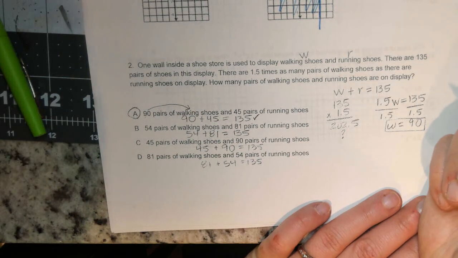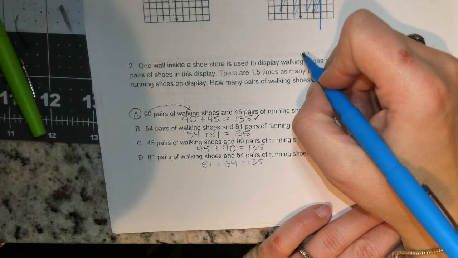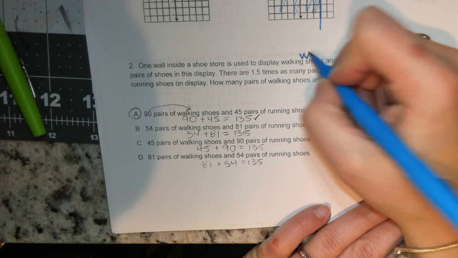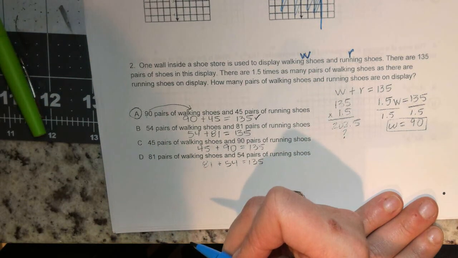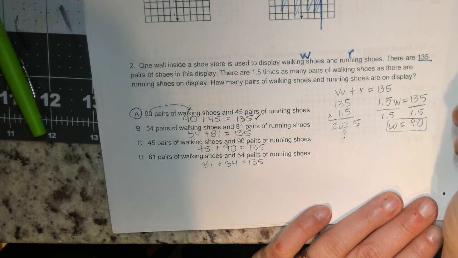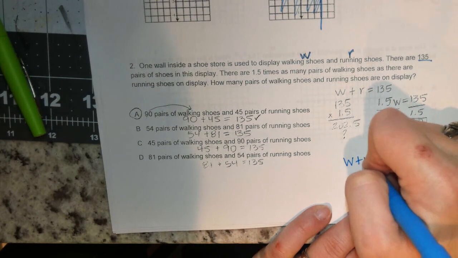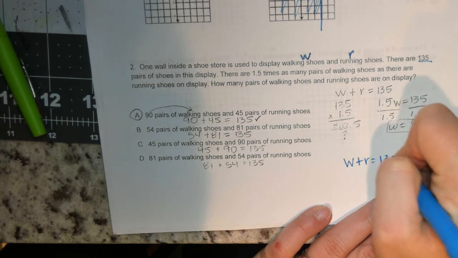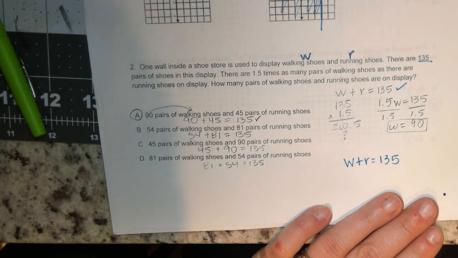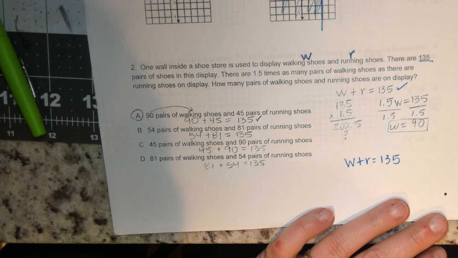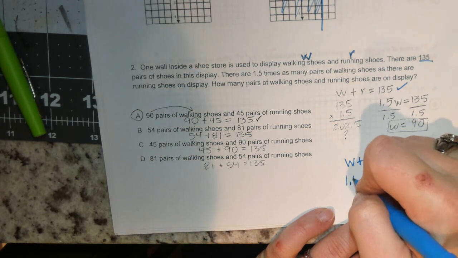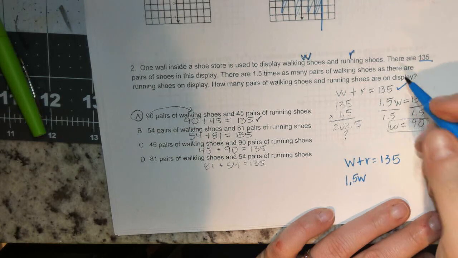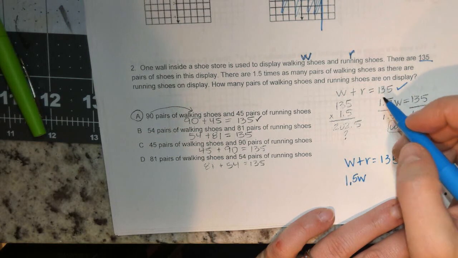Okay, so Bobster, the Bobster, he is calling the walking shoes W and the running shoes R. I like that. And he knows there's a total of 135, so he knows that W plus R equals 135. Yes, I agree with that. There are 1.5 walking shoes as there are running shoes.